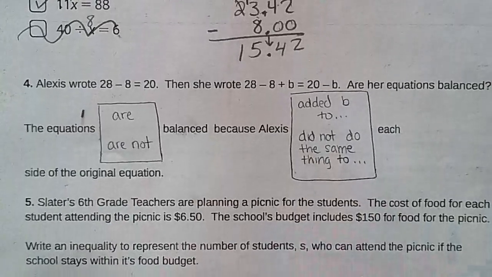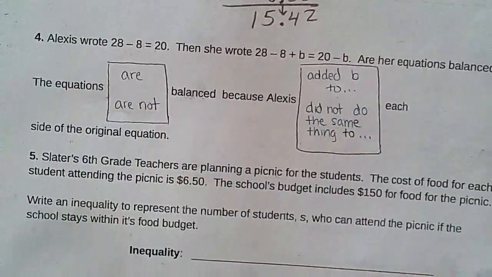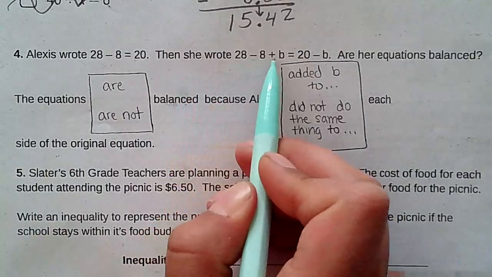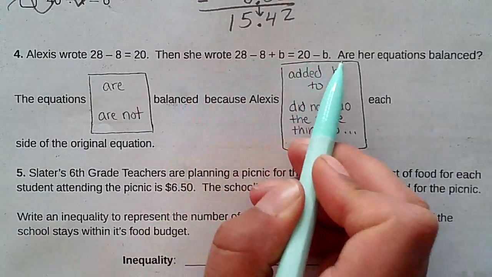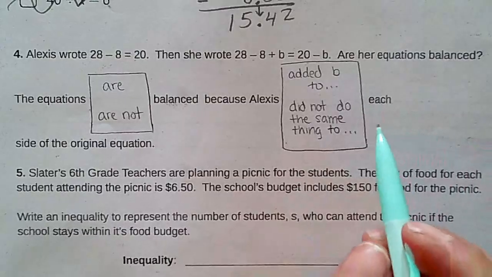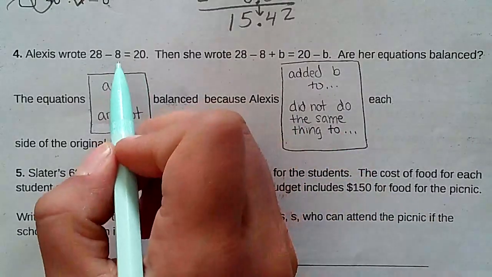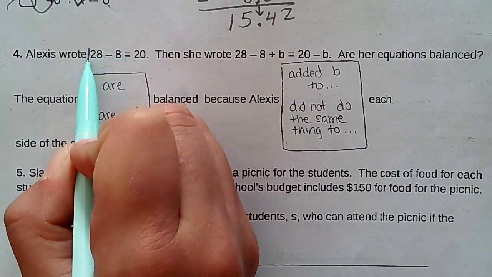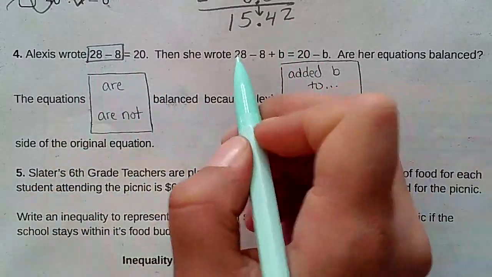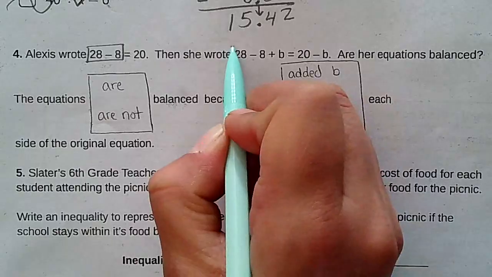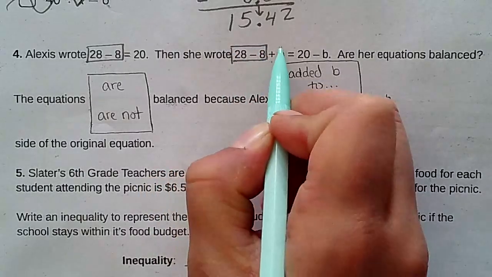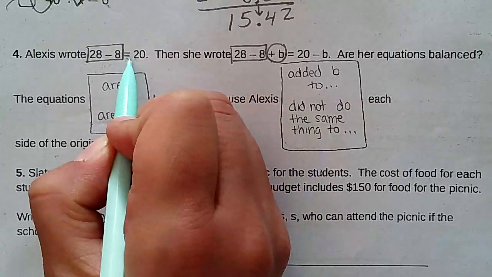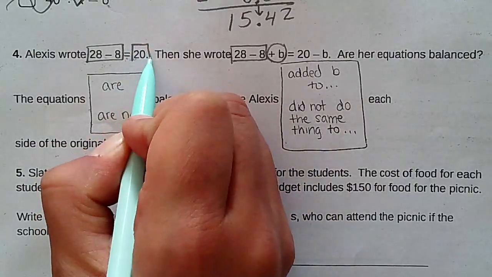Okay, number 4. Alexis wrote 28 minus 8 equals 20. Then she wrote 28 minus 8 plus b equals 20 minus b. Are her equations balanced? So we are going to look at the original equation, 28 minus 8. Over here, she wrote 28 minus 8, and then she wrote plus b. On the right side of her original equation, she has equals 20.